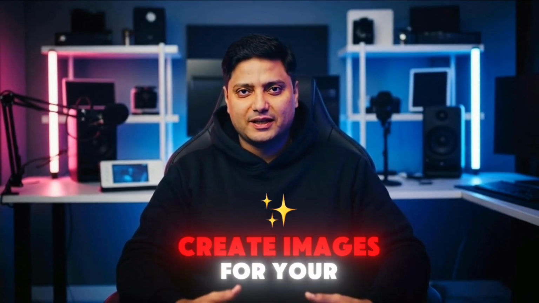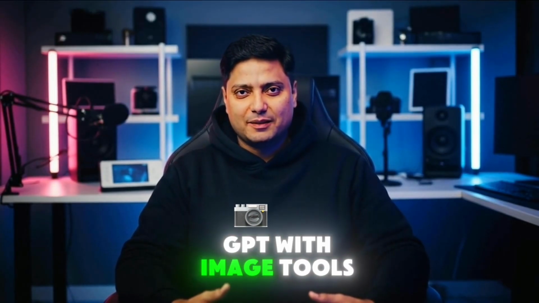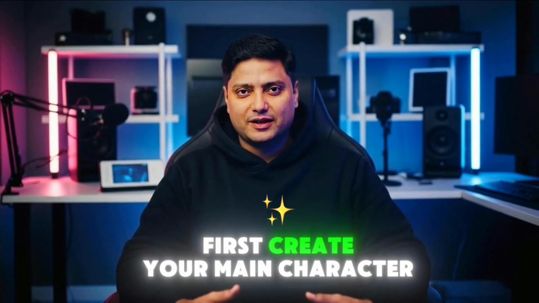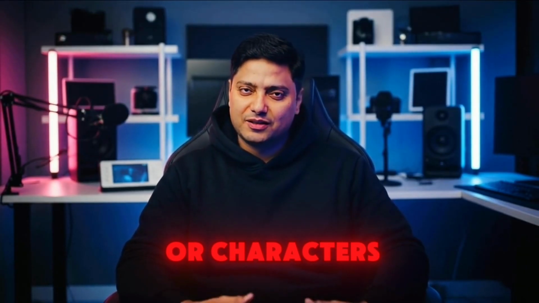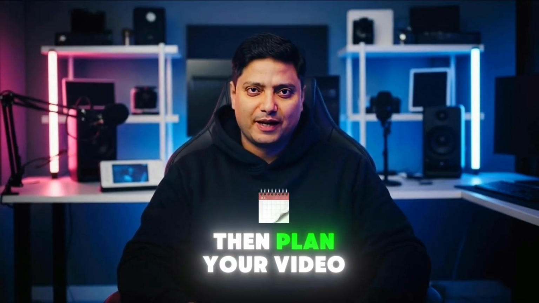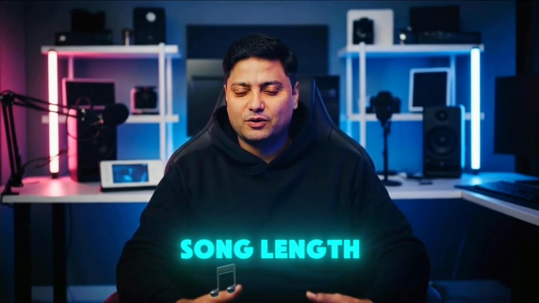Now you need to create images for your music video. You can use ChatGPT with image tools to generate characters and scenes. First, create your main character or characters and make sure the style stays consistent. Then plan your video scenes based on the song length.